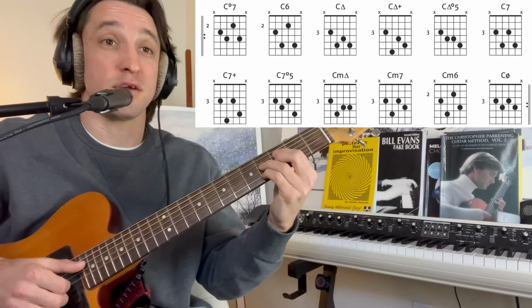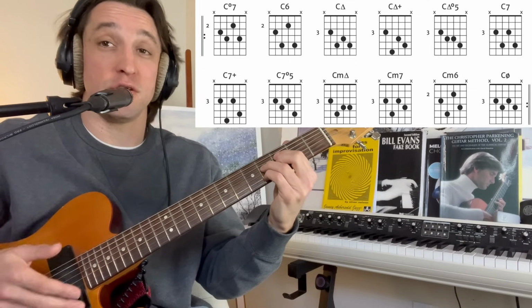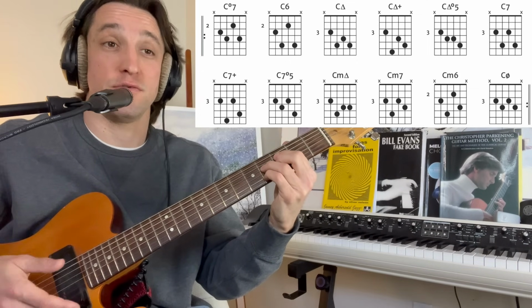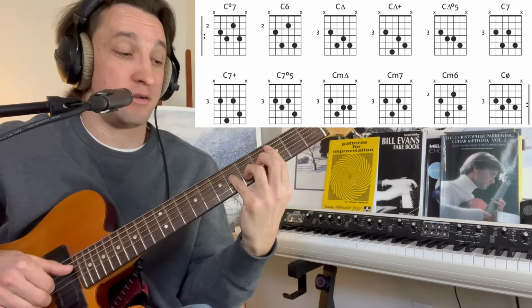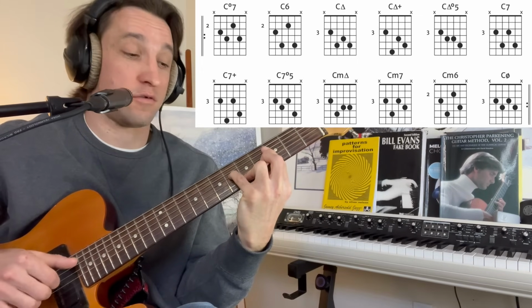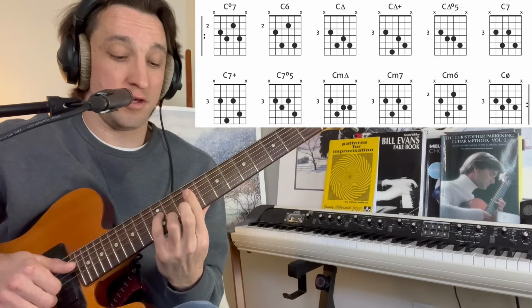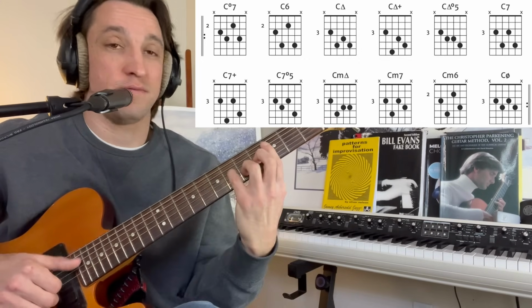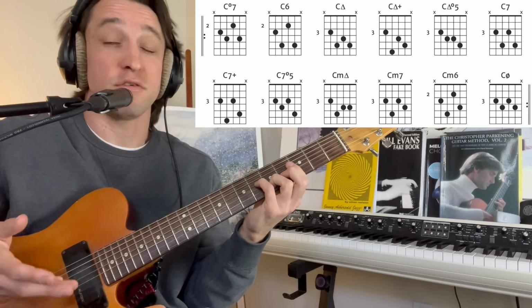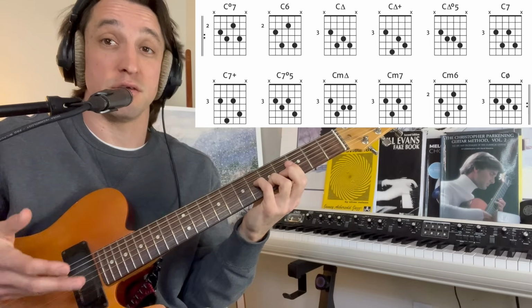See if there's a particular shape here you've never seen or imagined before. Well, like that C7 augmented. Great sound, right? If you like that sound, practice moving it around.